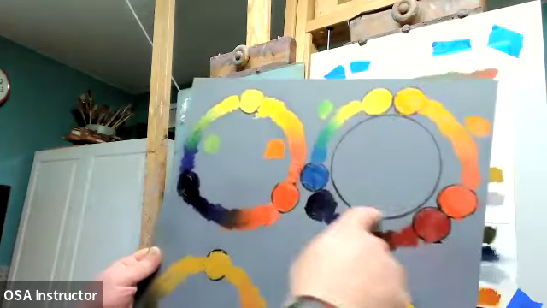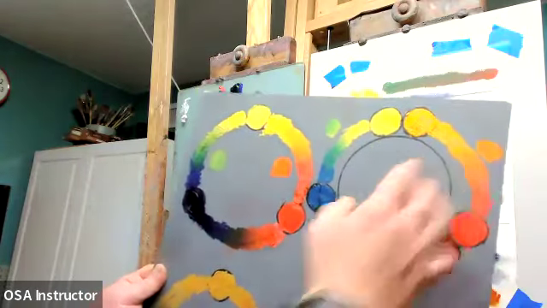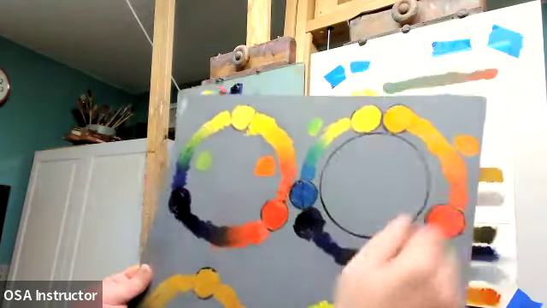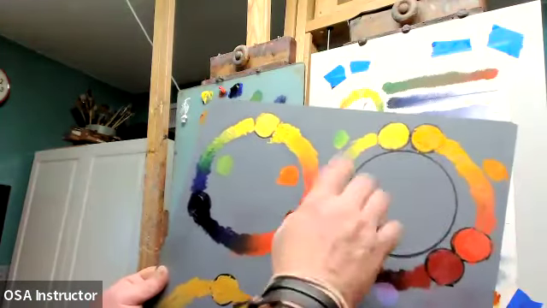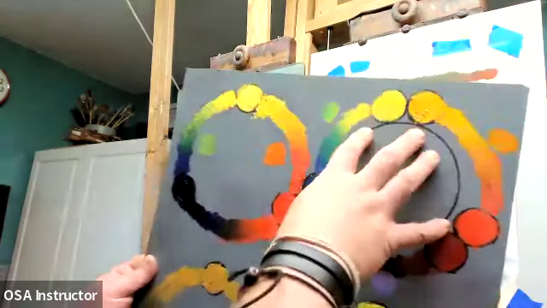And then again, I can have guest colors, right? I can have Payne's gray, I could have transparent earth red, I could have Indian yellow, I could have whatever color I want as a guest. But because I paint with these 6 colors so often, I understand what's going to happen when I mix them. And I'm only usually inviting 1, maybe 2 guests at a time.